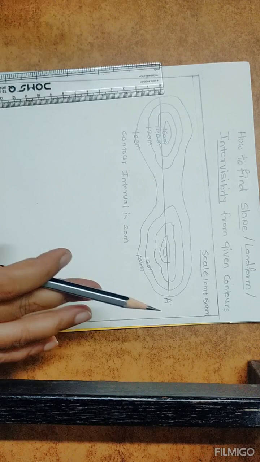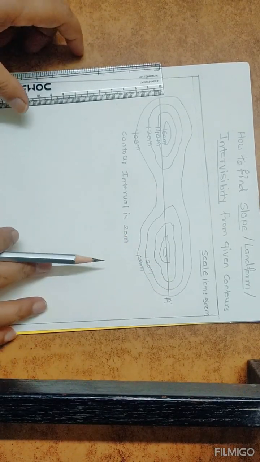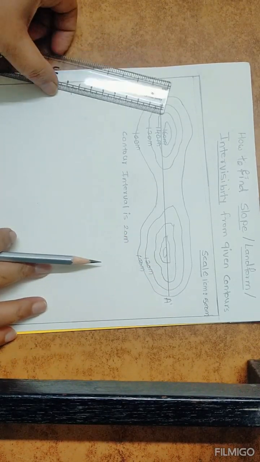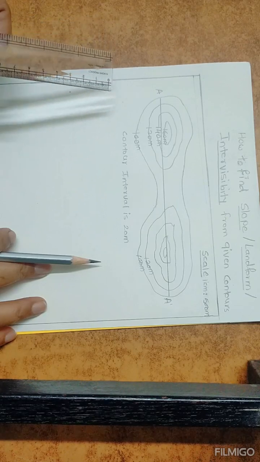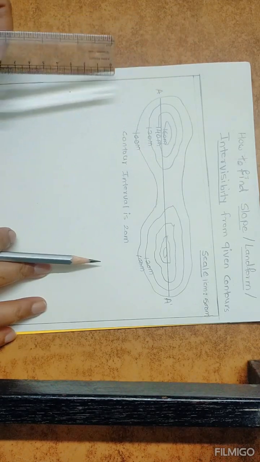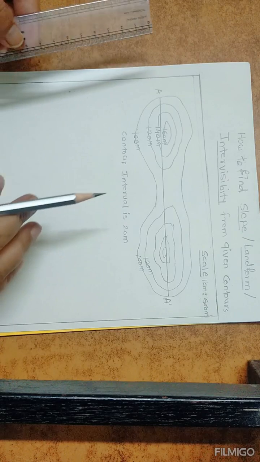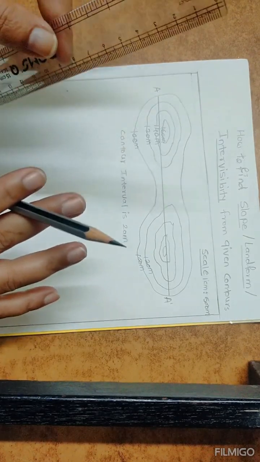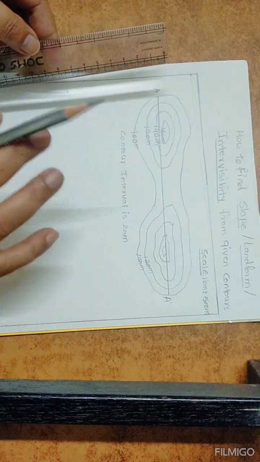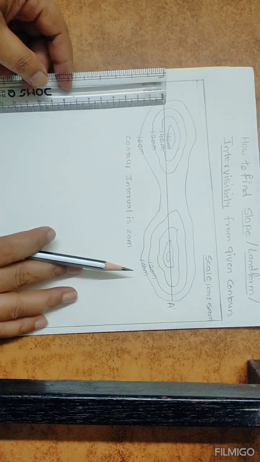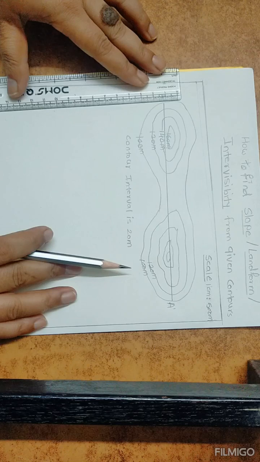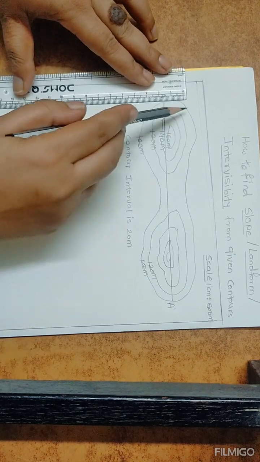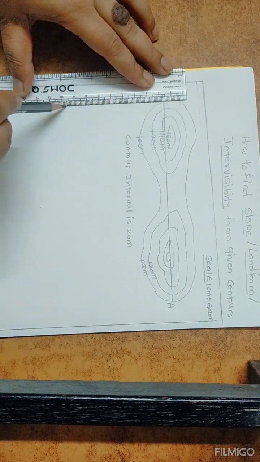When you are finding slope or landform, it is very simple to identify. For accuracy you can perform this on graph paper. Right now we are doing this on plain paper with only a pencil and a measurement scale. What you need to do is simply draw the line connecting the cross section end points.